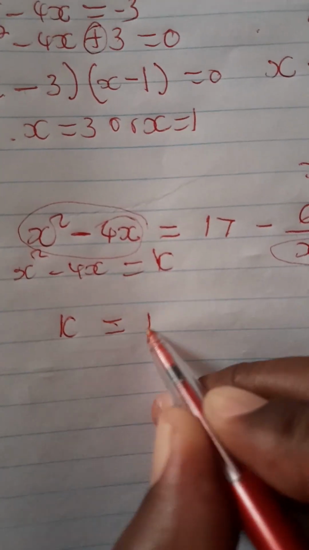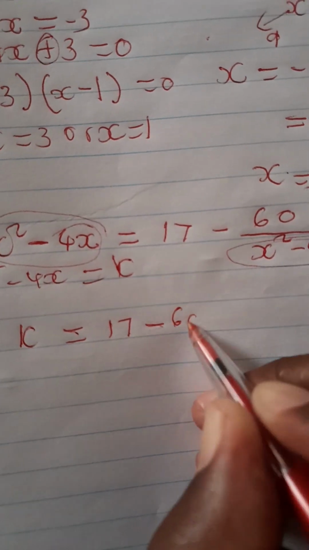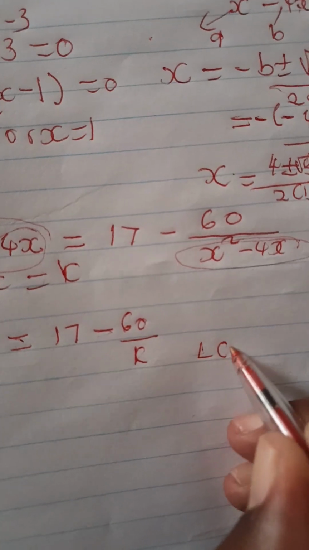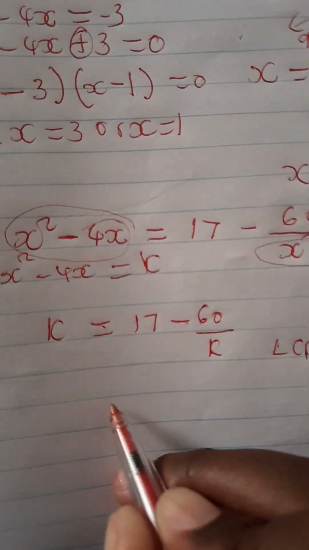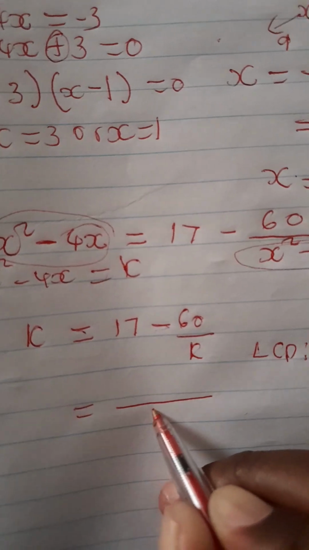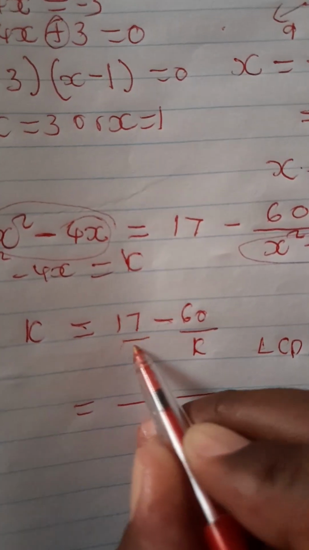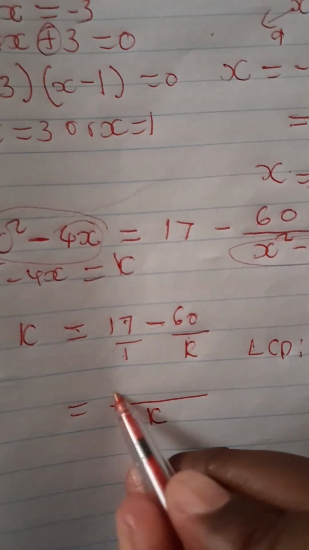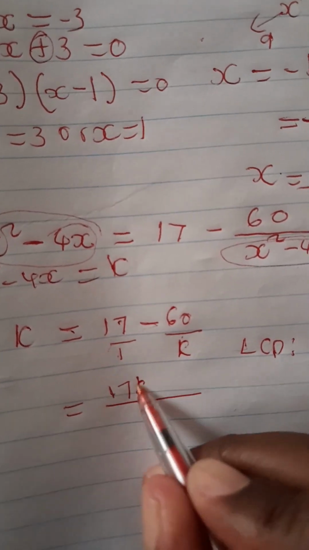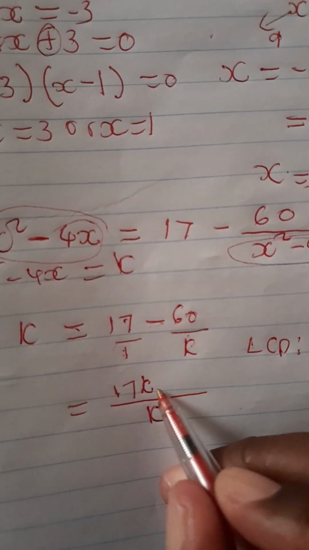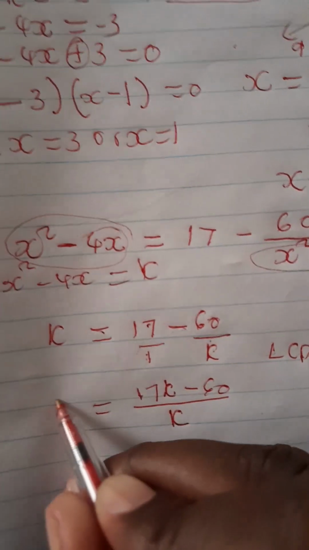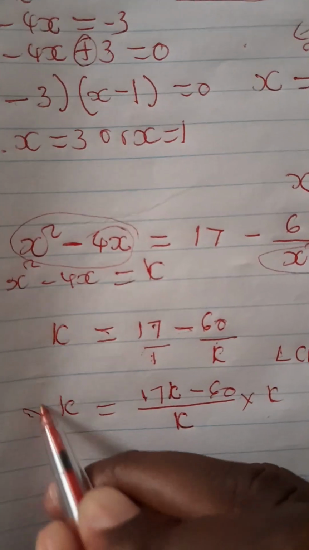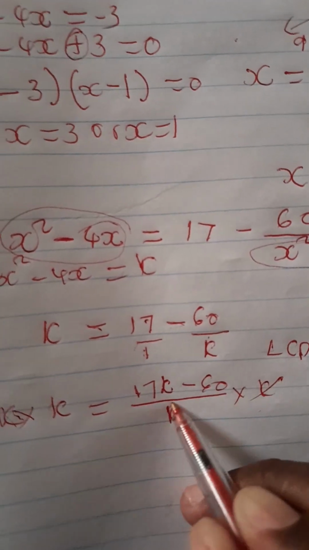So we have k, also 17 minus 60 divided by k. The LCD is k, so we can place k at the denominator. Then 1 times k is k, 17 times k is 17k, and 1 times 60 is minus 60 there. Then we can multiply both sides by the denominator k, and this and this cancel.